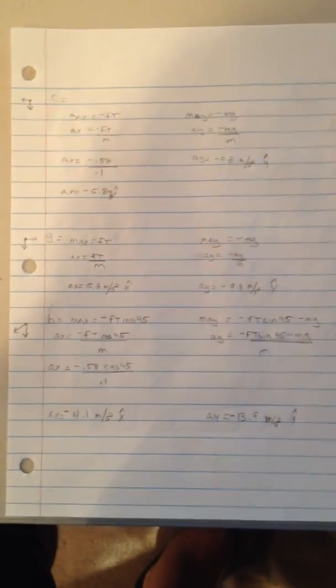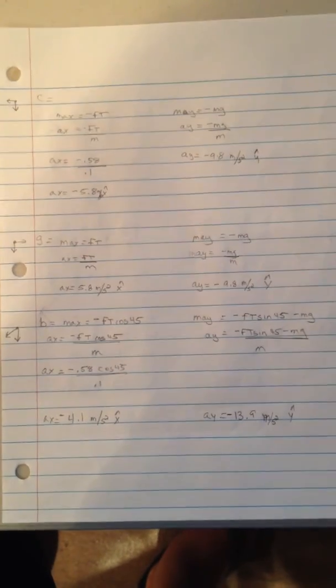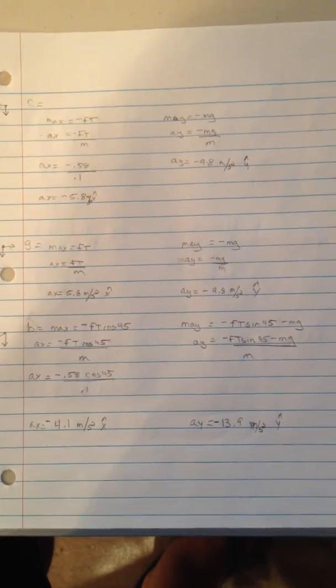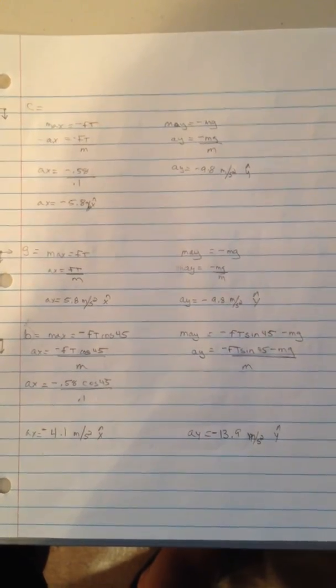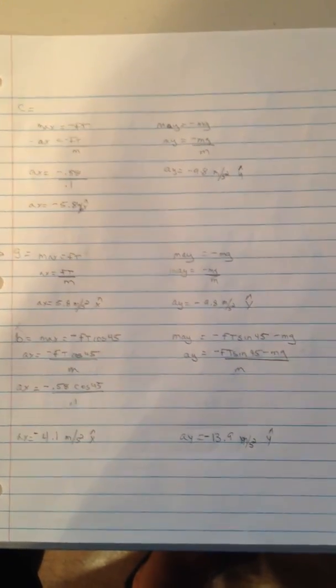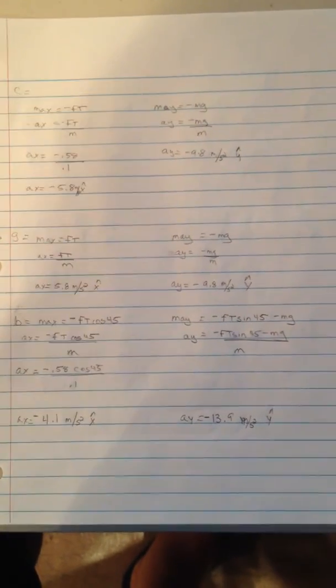Here's where the little twist comes in. We created some more portions at 45-degree angles from the axes, and on that one we had to create some new formulas. So on the first one, m a_x is equal to negative force of tension cosine 45.